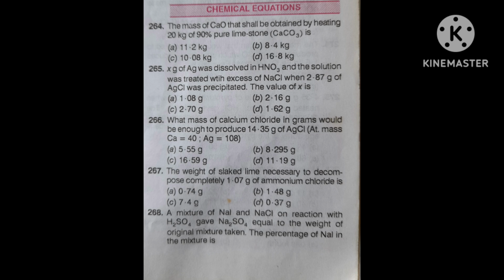Then 108 divided by 143.5 into 2.87. 2.87 is upside, correct? Then after solving, you will get 2.16 gram. Hence correct option is B.